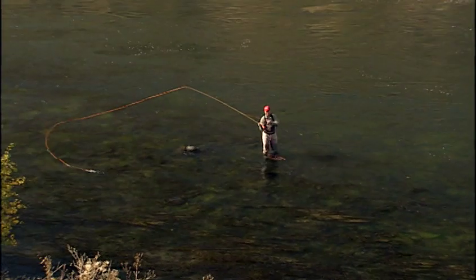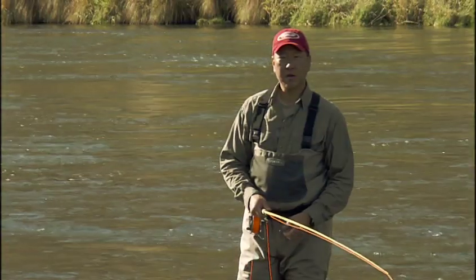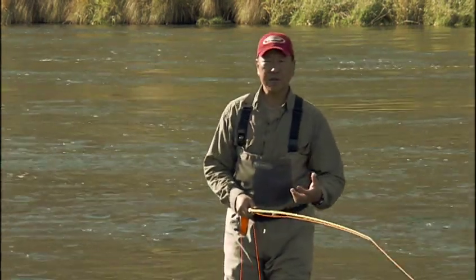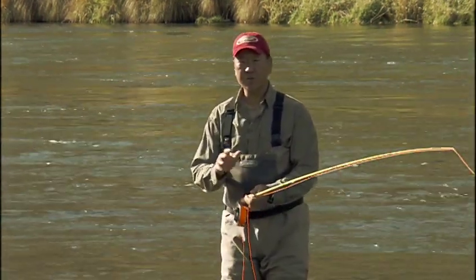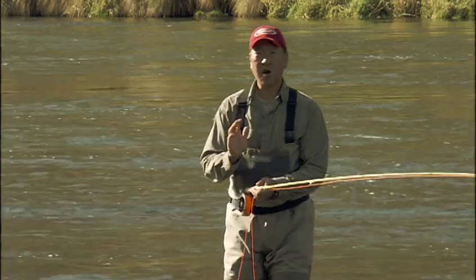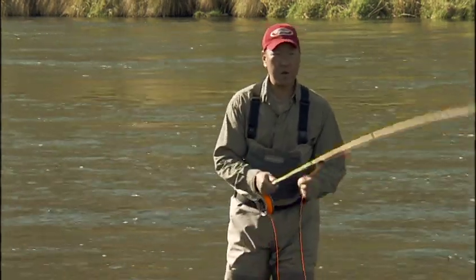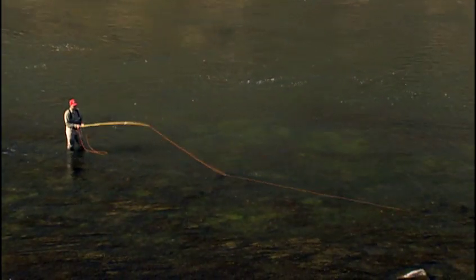Now the last thing that we can do to add efficiency to our cast is shift our weight during the cast. So for our back cast, we'll shift our weight back, and we'll start our forward cast by shifting our weight forward. If we put all these three things together, they can improve your casting efficiency, they can improve your casting consistency, and certainly they can decrease fatigue.